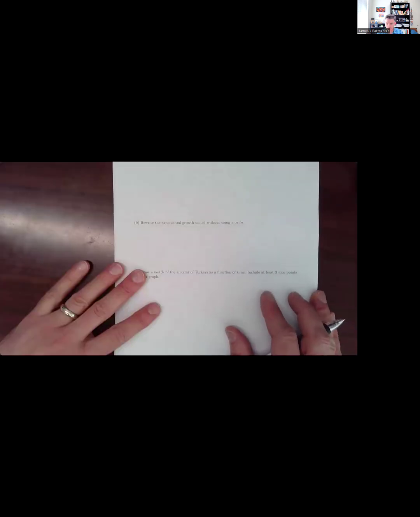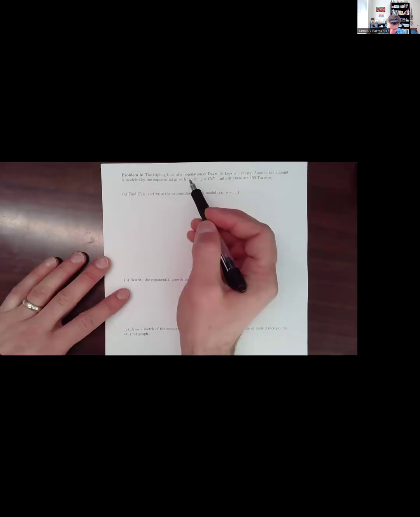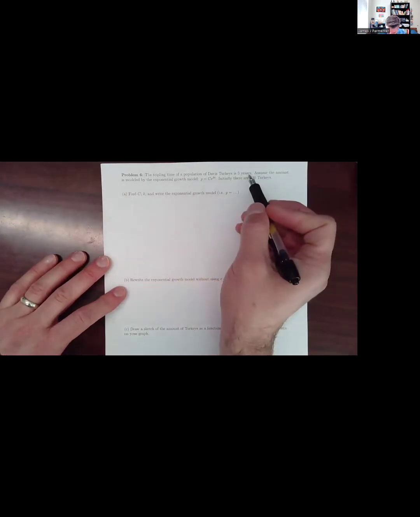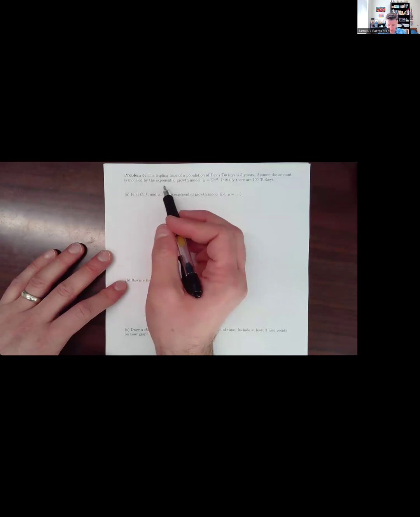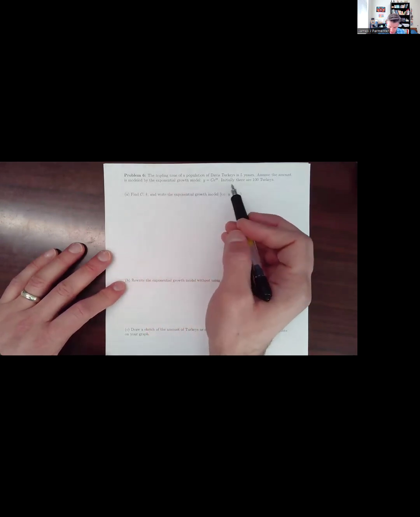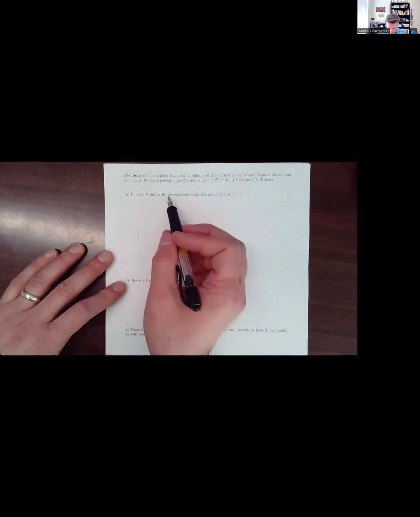All right, moving along. Oh yeah, this one's fun. The tripling time, not doubling time, the tripling time. For exponential growth and decay problems, the amount of time it takes for the population to double or triple or multiply by whatever factor you want is constant. So when I say the tripling time of a population is 5 years, that means every 5 years the population triples. Assume the amount is modeled by the exponential growth model. Initially, there are 100 turkeys. Find C, K, and write the exponential growth model.